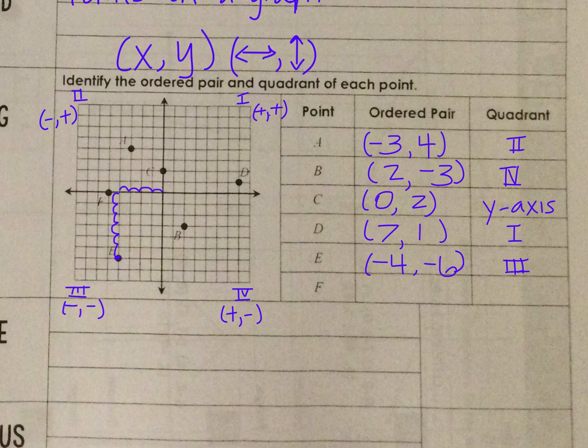And then F is right here on the line. So it's actually on the x-axis, it's not in a quadrant. And then I start by going over 1, 2, 3, 4, 5, negative 5, and then I don't go up or down any, so it's a 0.